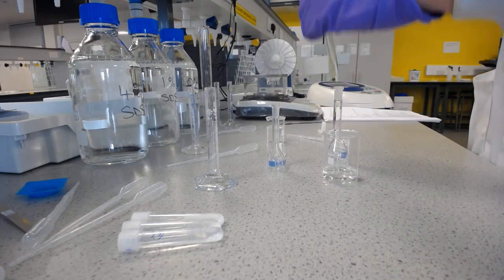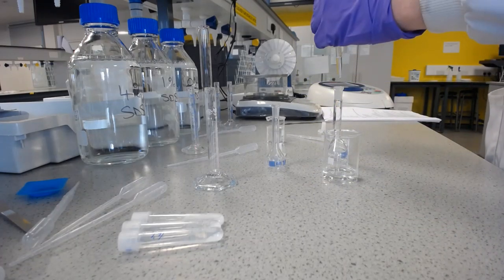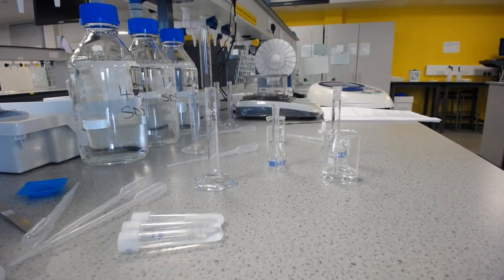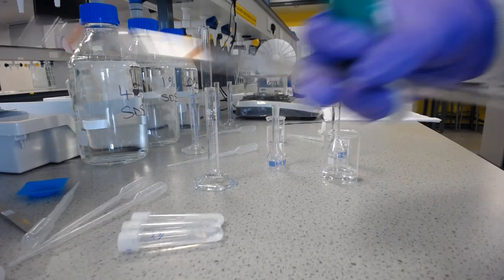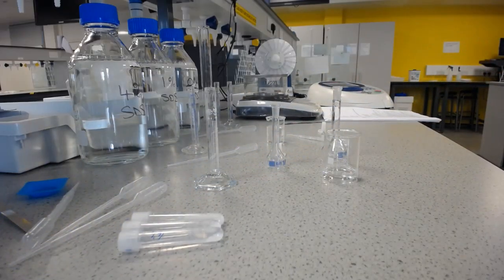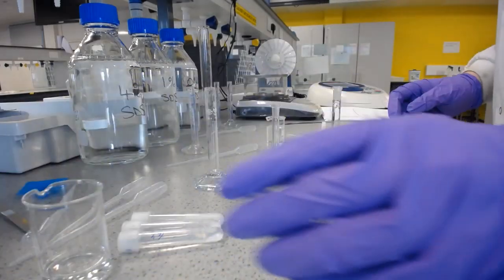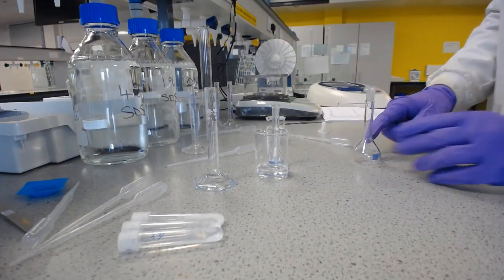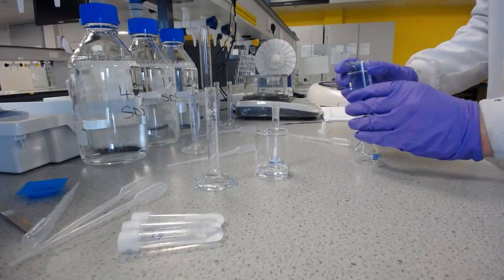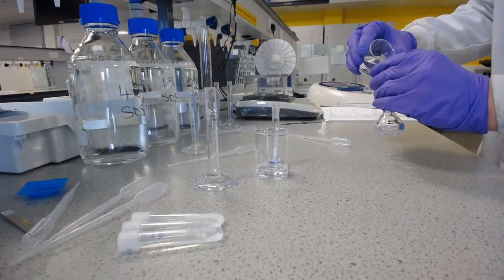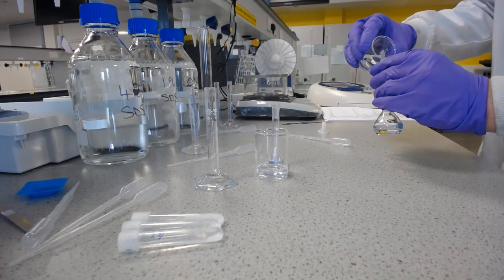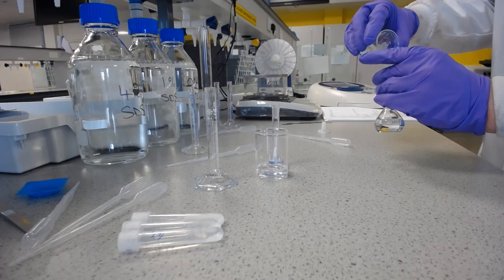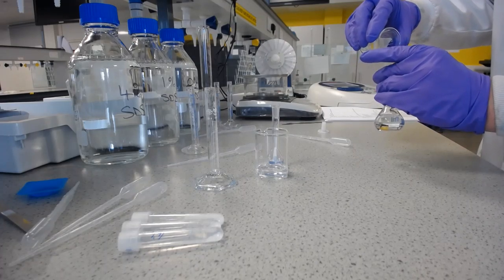Which I can accurately measure out this. Put that in there. Great. And I'm going to take that off because I don't need it now. Like that. And then I need to dilute this to the line that we've got there. Now I will do the last bit with the pipette, but I'm just going to get us to that line, close to that line, by pouring.